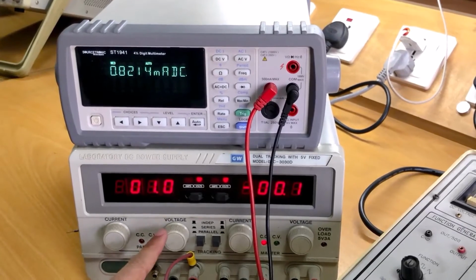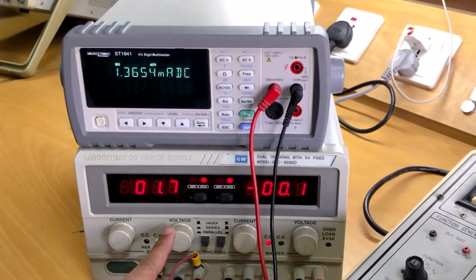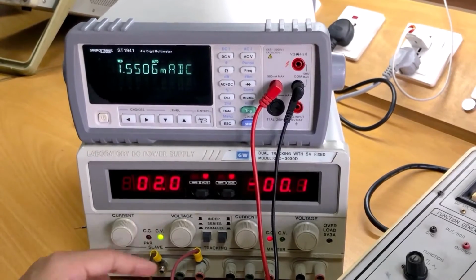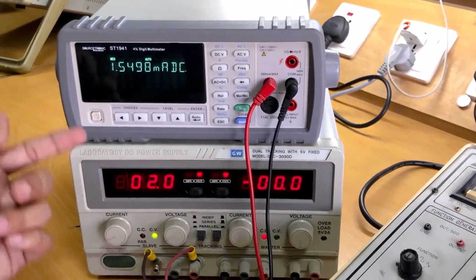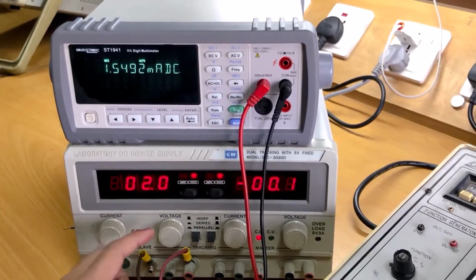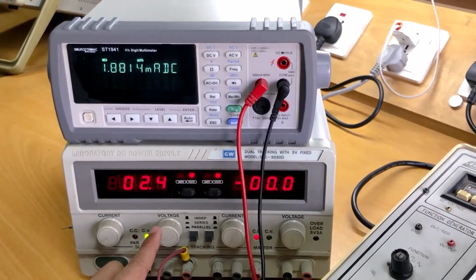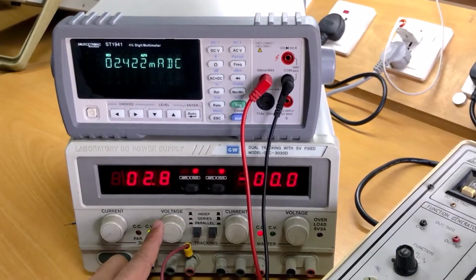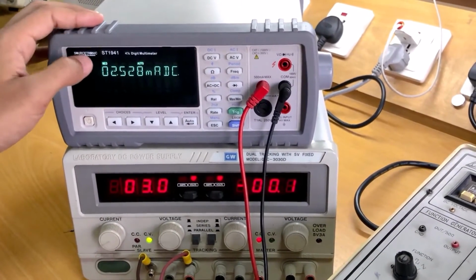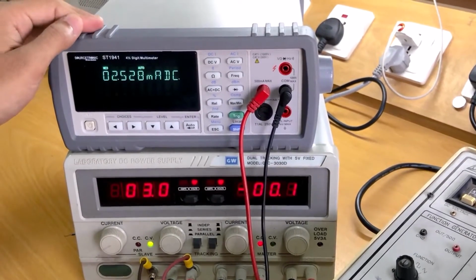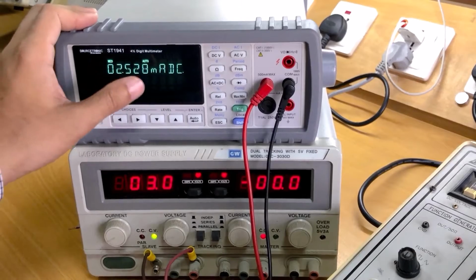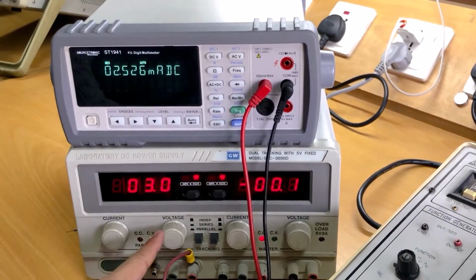Now I will increase my value from here to 2 volts. As I have increased double the value of the input, your current also becomes double, around 1.55 milliampere DC. In the same scenario, I will increase my voltages to 3 volts. Here you have seen the value of the current is increasing proportionally with respect to your voltages, and that is the value of 2.55 milliampere DC.